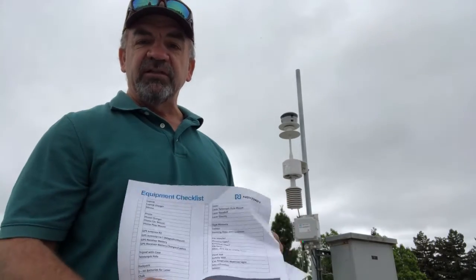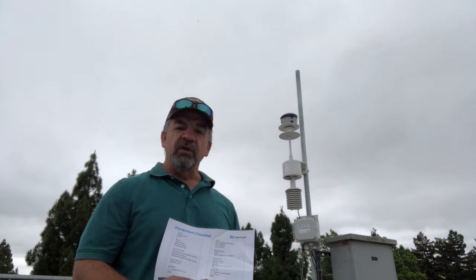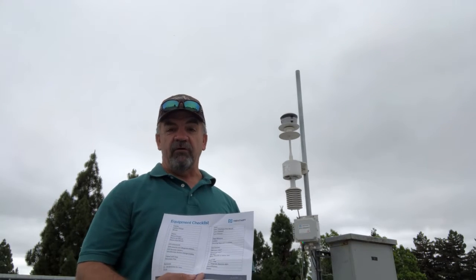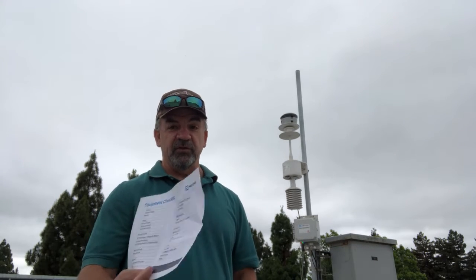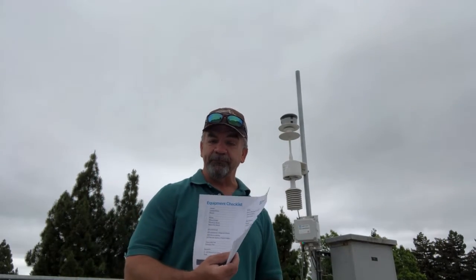The other two things I want to reiterate again is bring the equipment checklist with you. Really good to check your equipment before you go up onto a roof and before you leave off a roof. I have left stuff on the roof, so that's from experience. So take this with you. Make sure you bring everything back.